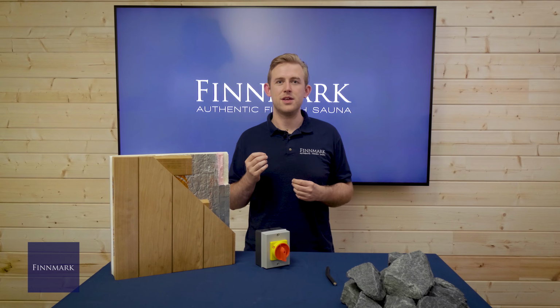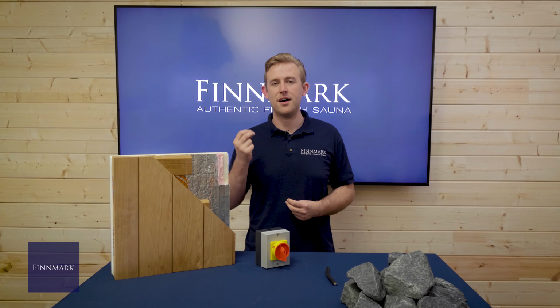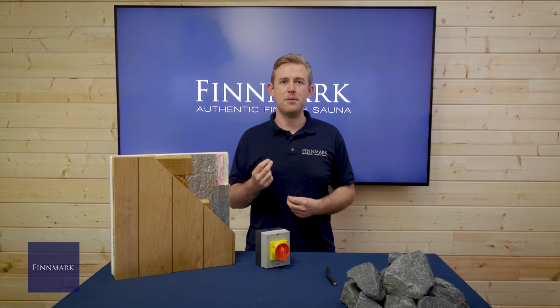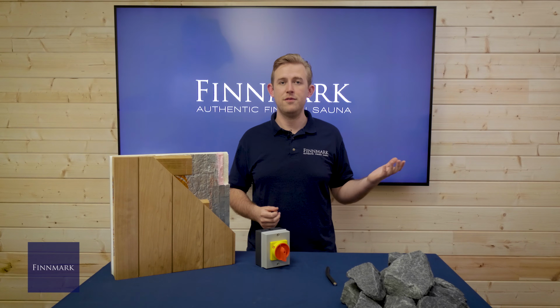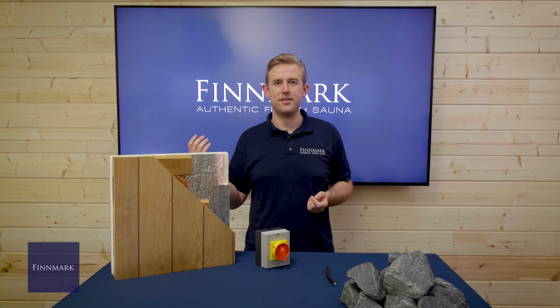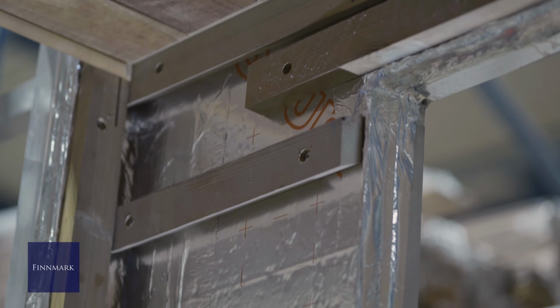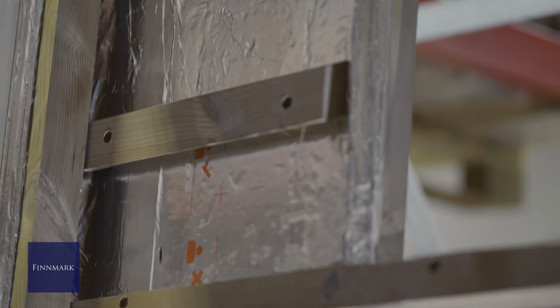Then, on top of this, we use a specialist PIR insulation. The two main brands in this market are Finfoam and Kingspan Sauna Satu. Both are heat safe up to 250 degrees Celsius for a short time and up to 100 degrees for long periods.